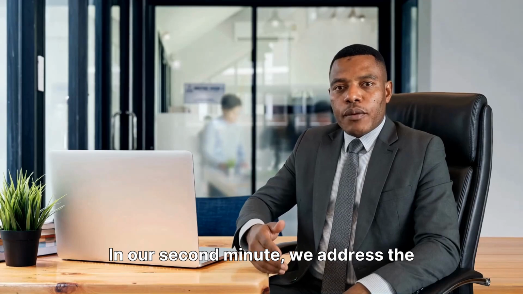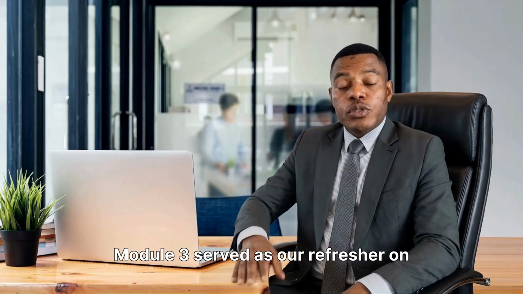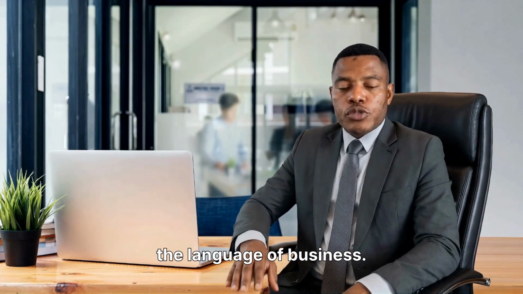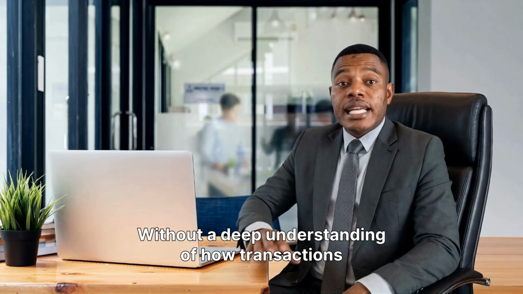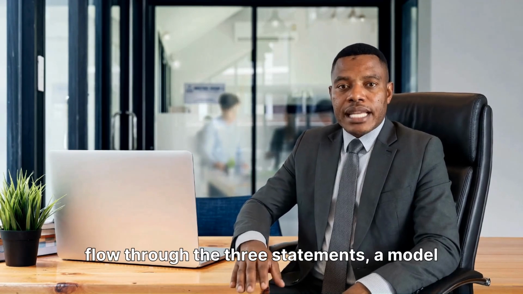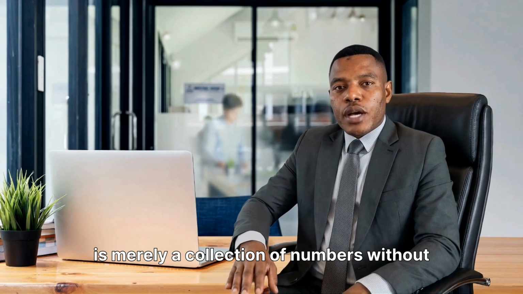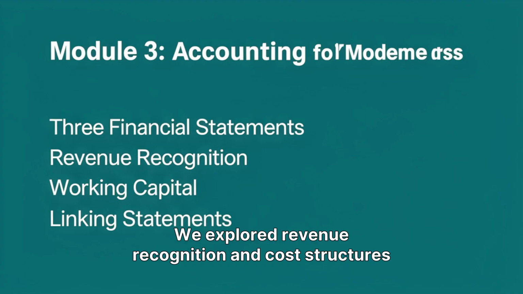In our second minute, we addressed the accounting engine. Module 3 served as our refresher on the language of business. Without a deep understanding of how transactions flow through the three statements, a model is merely a collection of numbers without context. We explored revenue recognition and cost structures in depth.